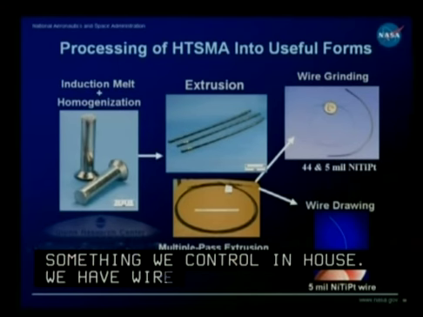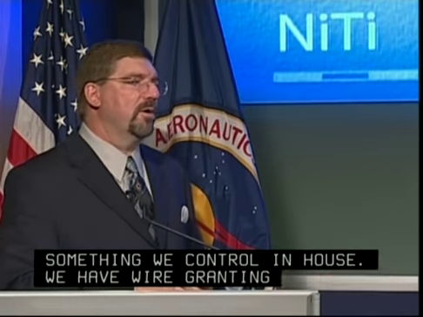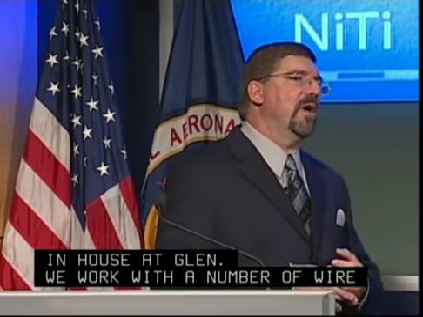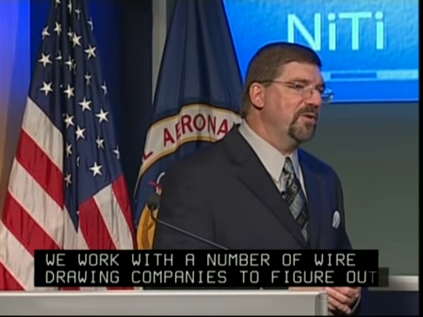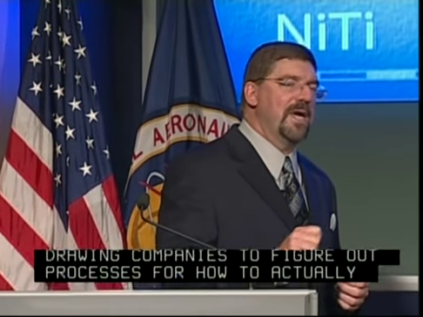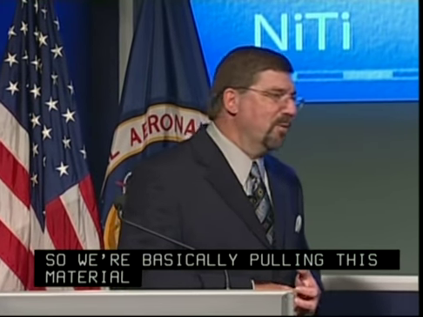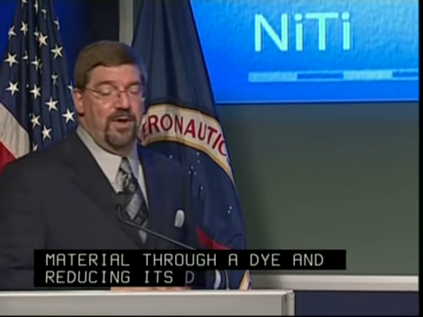The other thing that we've done is we've worked with a number of wire drawing companies to figure out processes for how to actually cold draw the wire. So we're basically pulling this material through a die and reducing its diameter by cold drawing. And we've been able to do this for most of the alloys that we've developed.